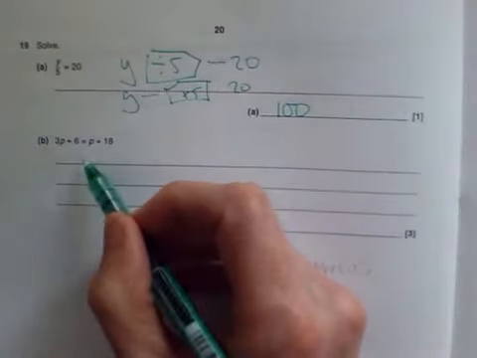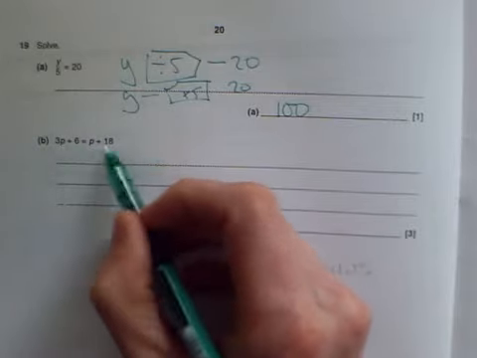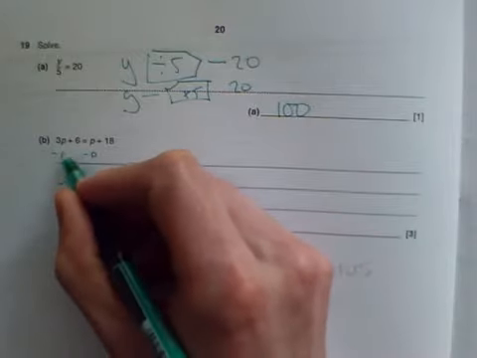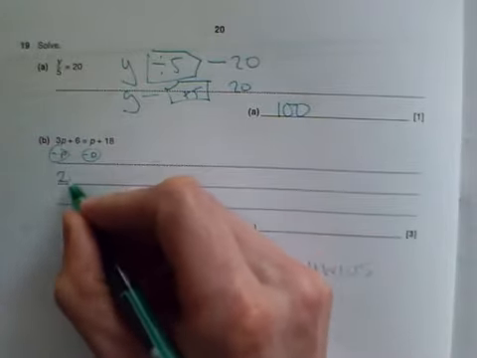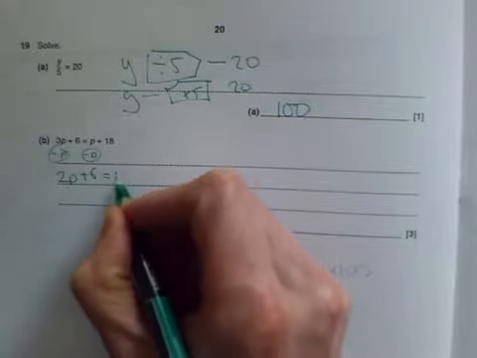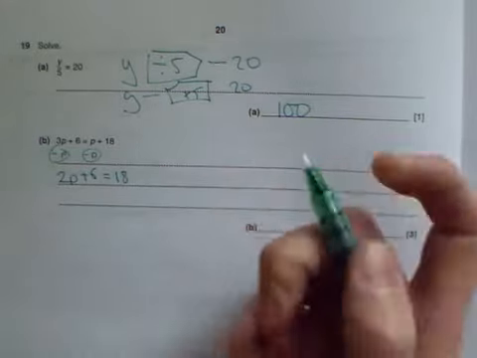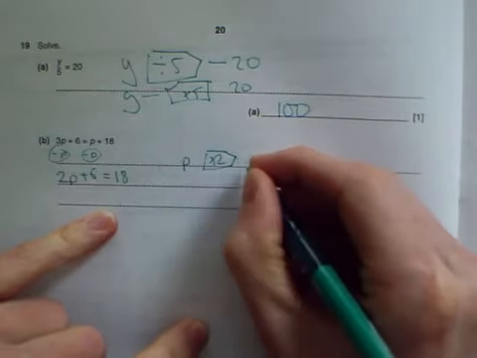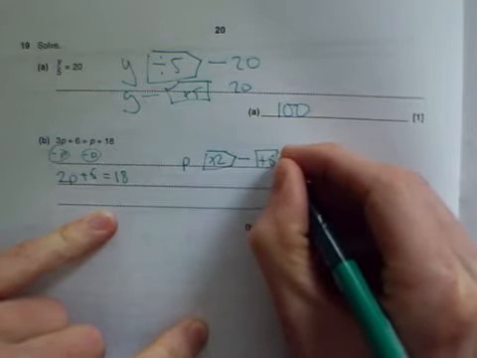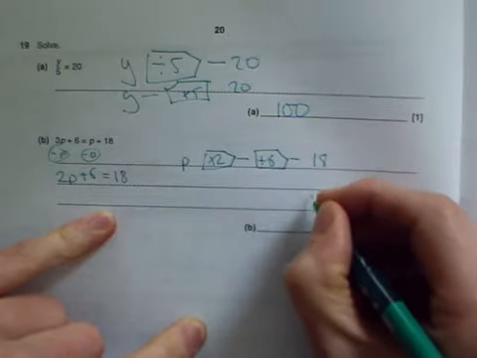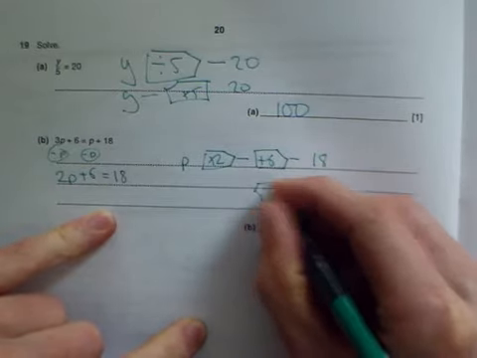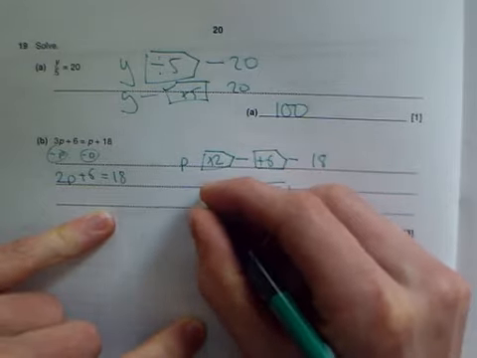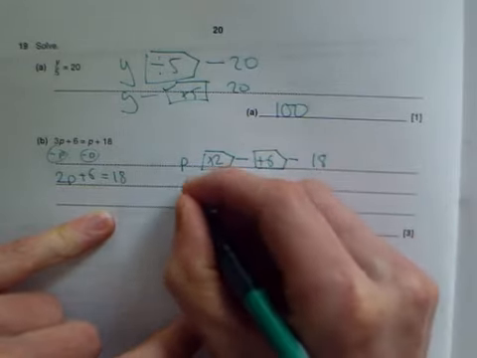Okay, this one's a slightly different style of equation. I've got p's on both sides here, so I'll do a bit of balancing. I'm going to subtract a p from both sides. That will leave me with 2p plus 6 equals 18. Then I'm going to use my flow diagram. P times 2, add 6, gives me 18. Working backwards, 18. Take the 6, that's 12. Then divide by the 2 is 6.